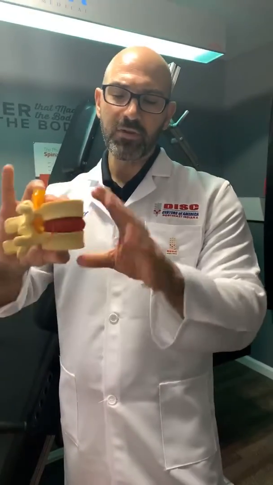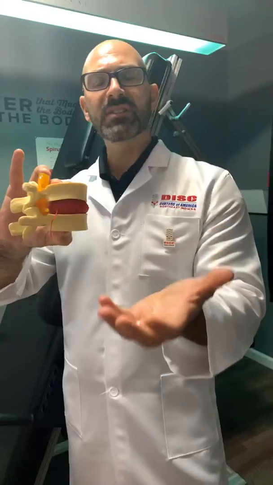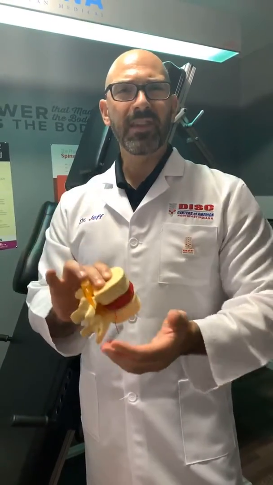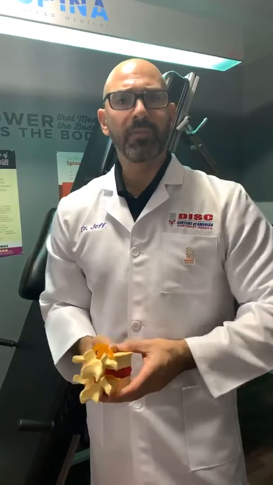And then finally, when you squeeze the disc enough and the herniation is out long enough, all the nutrients leak out and then you have what we call a decaying or degenerative disc. Think of like sandpaper now in here. So those are the 3 types of disc problems you can have.